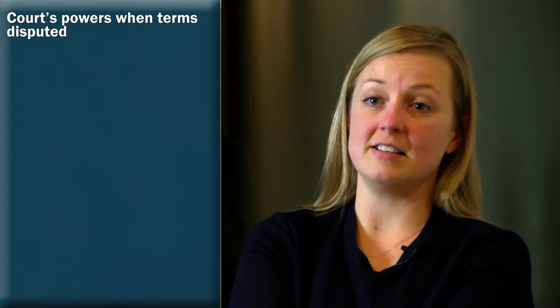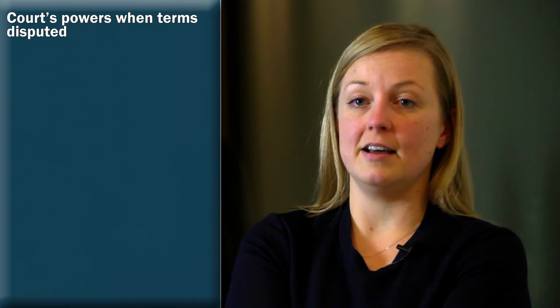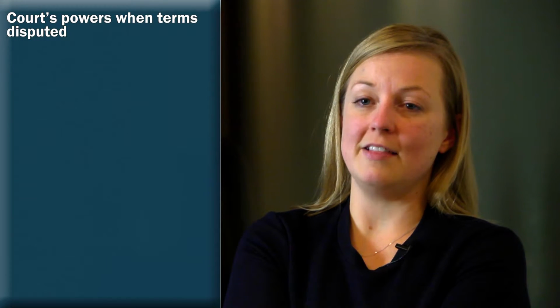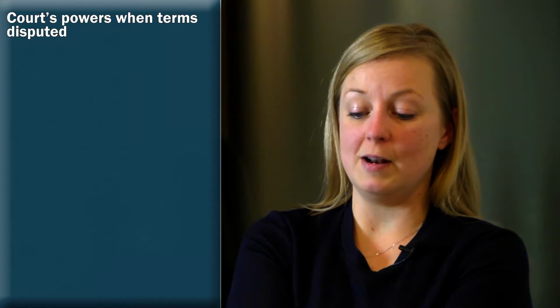There are specific powers that the court has to order the key terms of a renewal lease where they are disputed. These are things like the extent of the premises, the length of the renewal term, and the rent that is to be payable under the renewal lease.